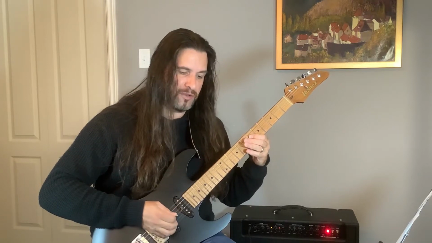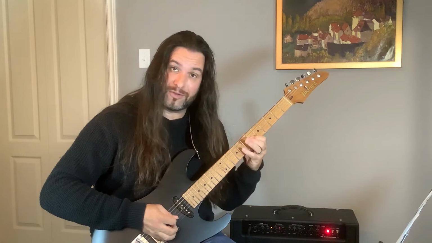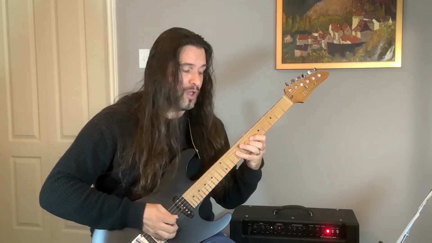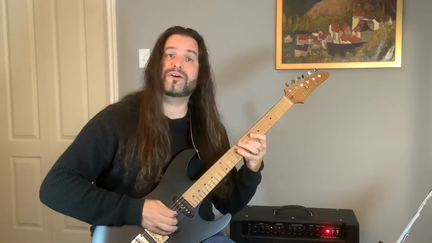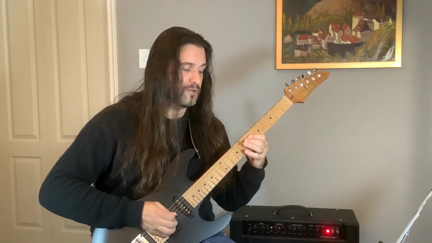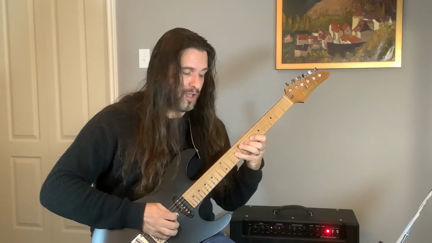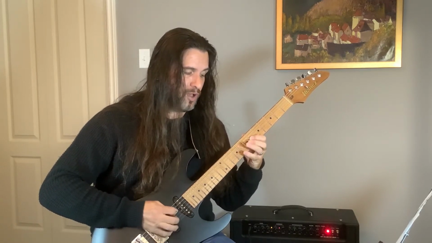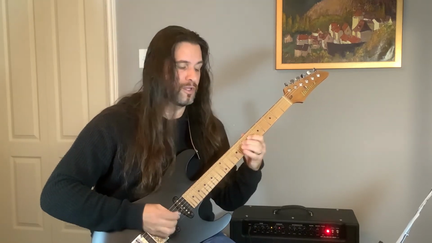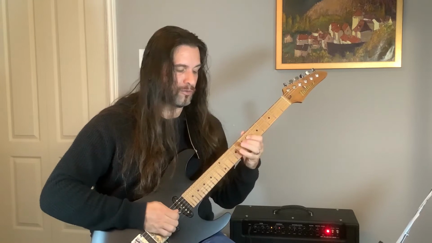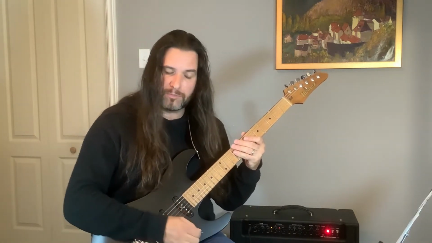I'm playing down, up, down, and when I'm changing string, down, up, down, up, down, up, up, down, down, down, up, down, down, up, down, up, down, up, down. So the difference here, you're going to see my hand move a bit more like that, my right hand.